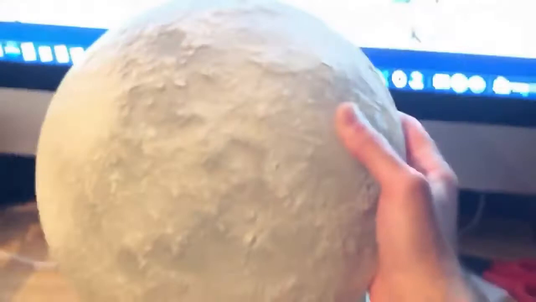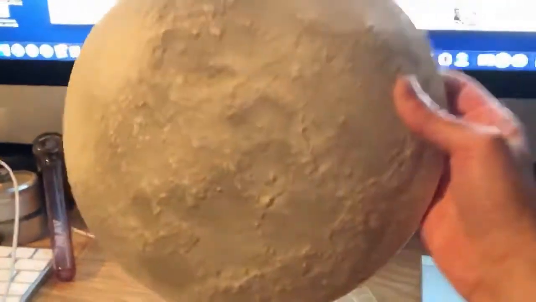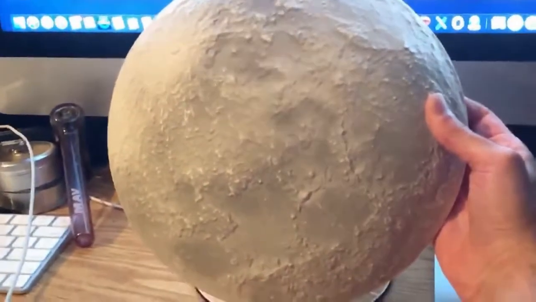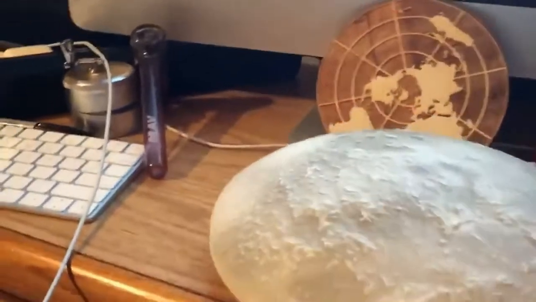Let me put the camera down real quick. Here's my moon. See my moon? Requiem, you're going in timeout again.